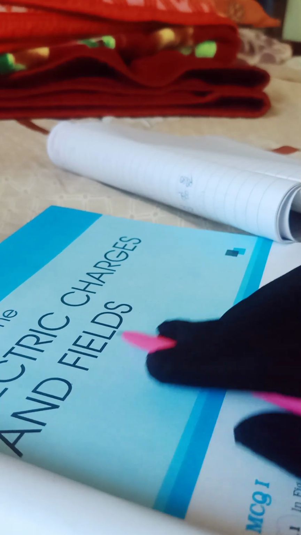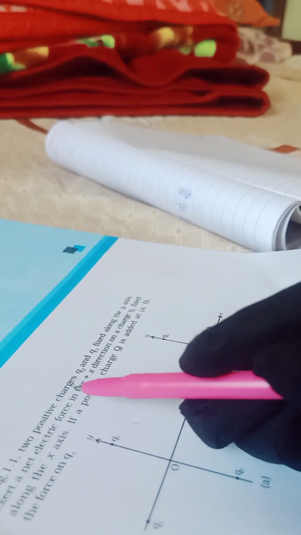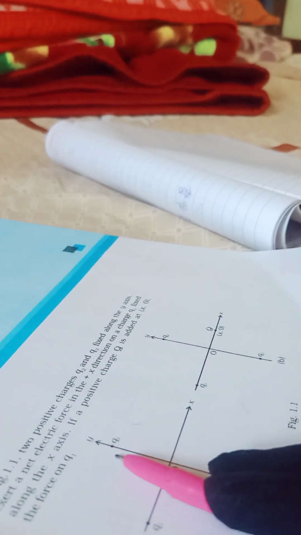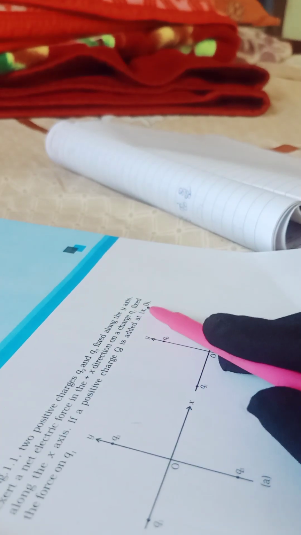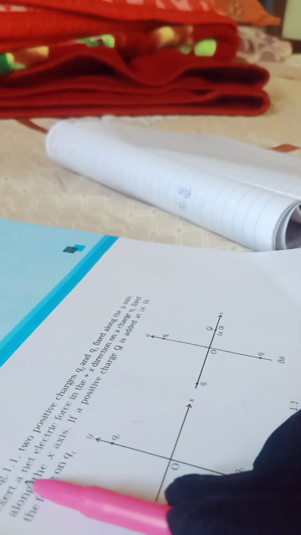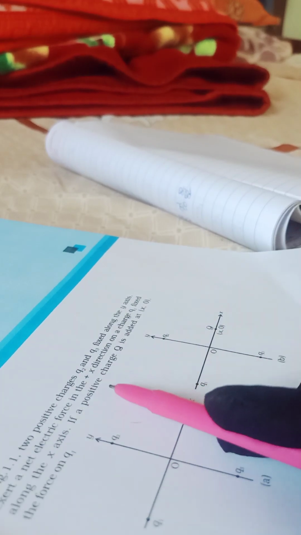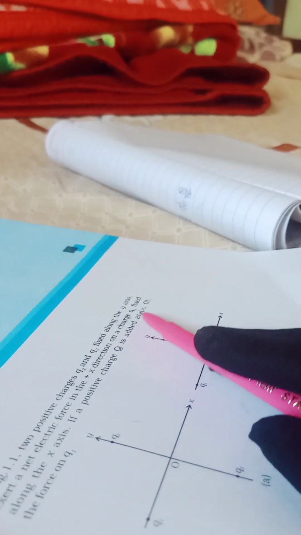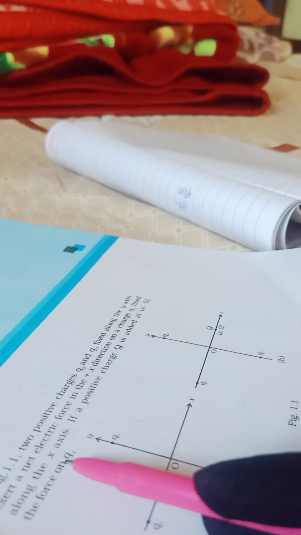Electric charges and fields. We are doing MCQ question number 1. In figure 1.1, two positive charges Q2 and Q3 fixed along the y-axis exert a net electric force in the positive x direction on charge Q1 fixed along the x-axis.